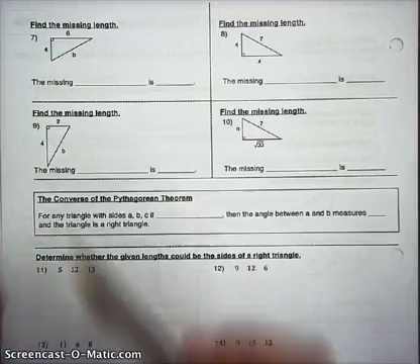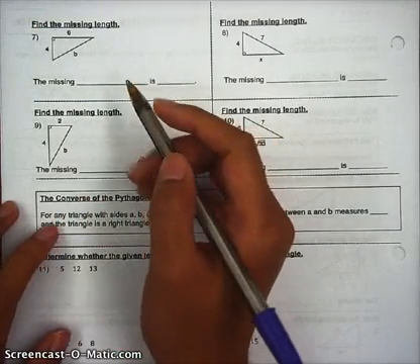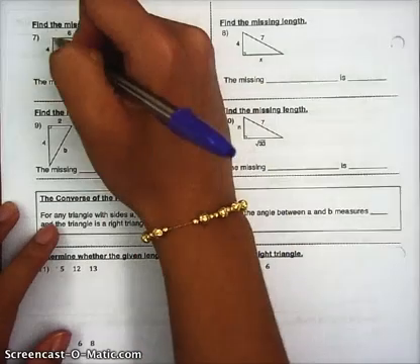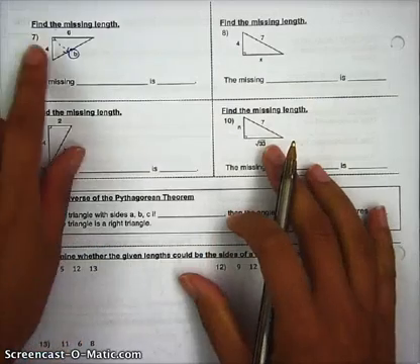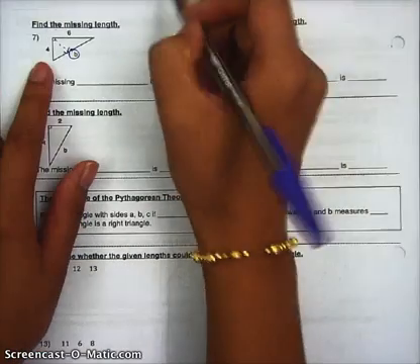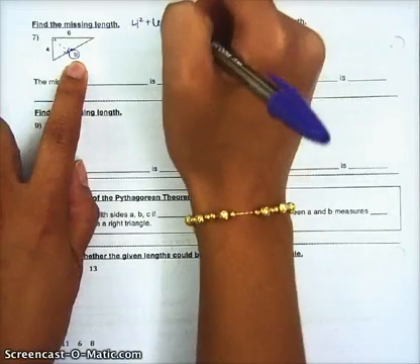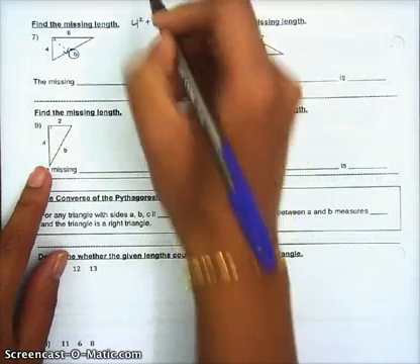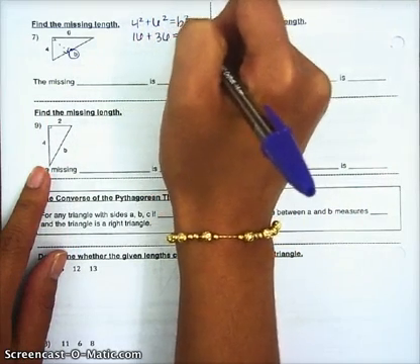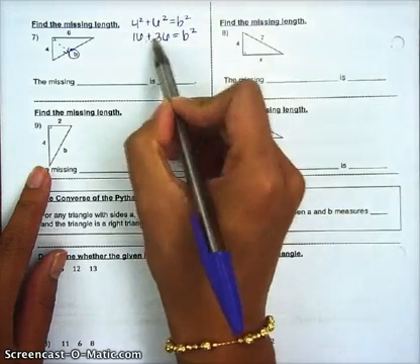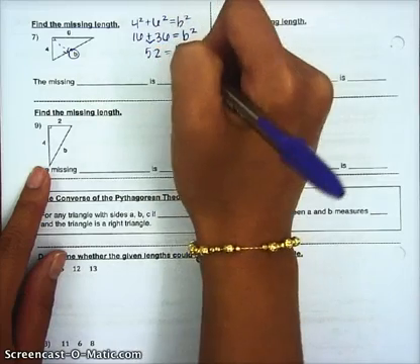In our next example, it still says find the missing length. What I'm going to do first, again, is just find which one is the hypotenuse. So across from the right angle, I'm going to see that B is my hypotenuse. Therefore, 4 and 6 are the legs, so I'm going to plug it into my equation. 4 squared plus 6 squared is supposed to equal the hypotenuse squared, so B squared. 4 squared is 16. 6 squared is 36, and that's supposed to equal B squared. Now I can combine like terms. 16 plus 36 is going to equal 52, equals B squared.